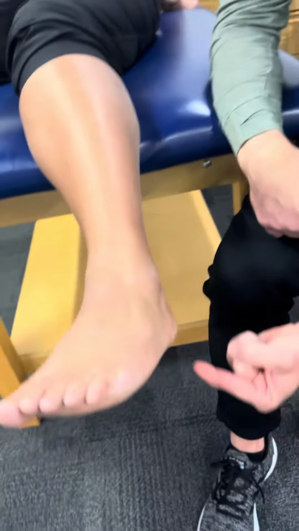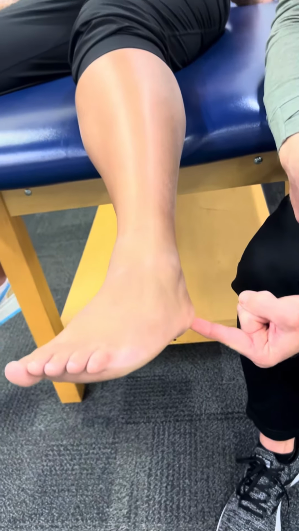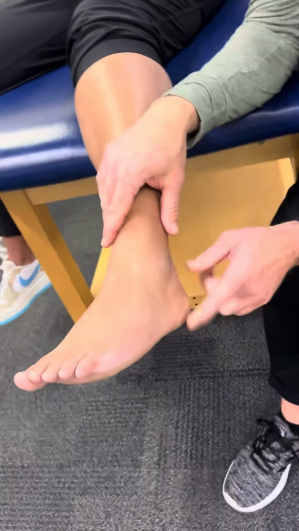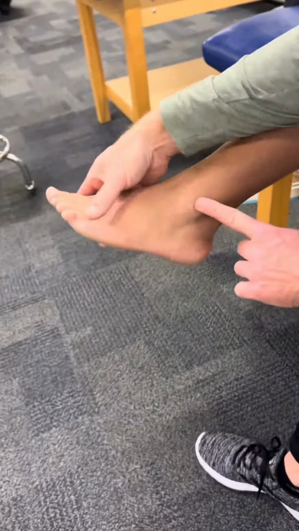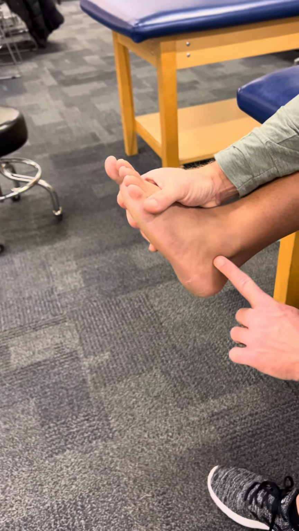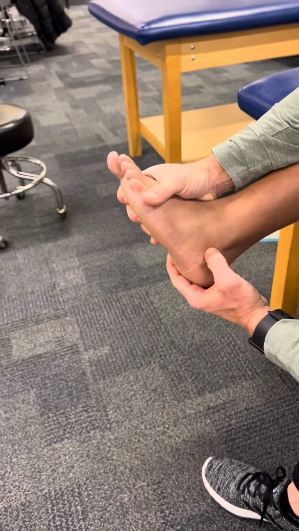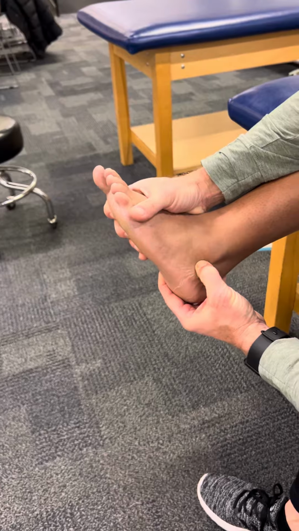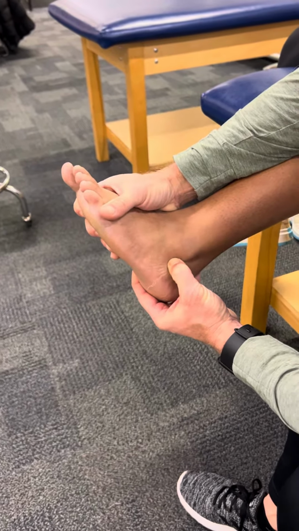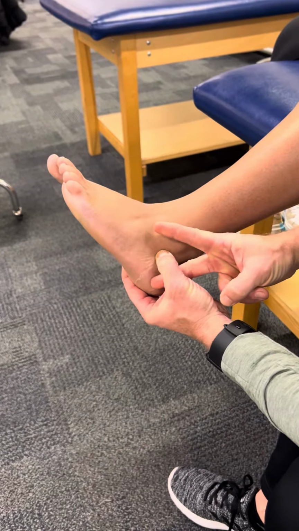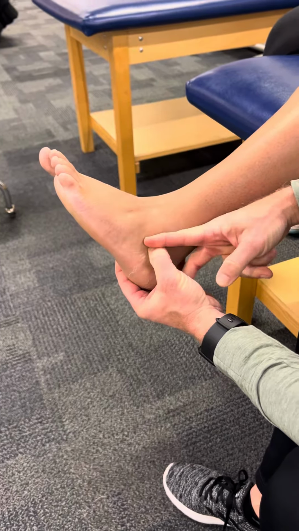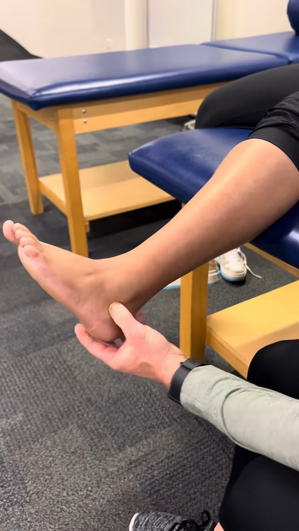Calcaneus. Found that before? Peroneal tubercle. Oh, that one we haven't found. So from the lateral malleolus, she's at 90 degrees, 1 finger breadth below, right there, that is going to be my peroneal tubercle. That's where the longus goes this direction, brevis goes that direction.